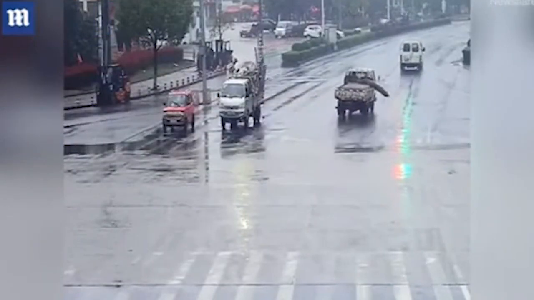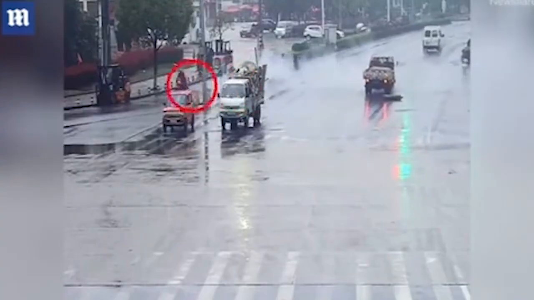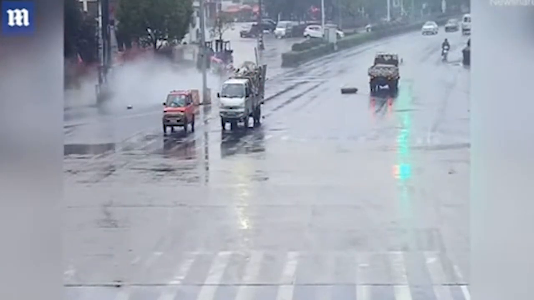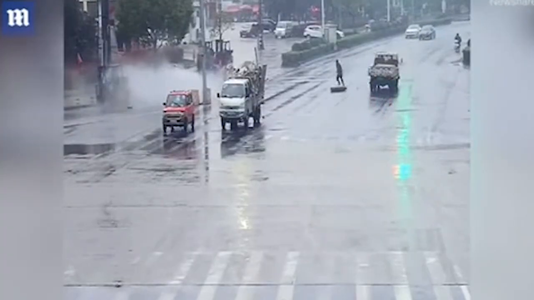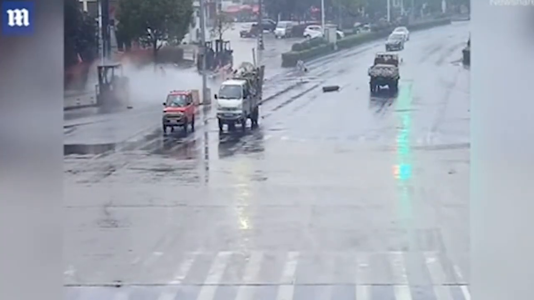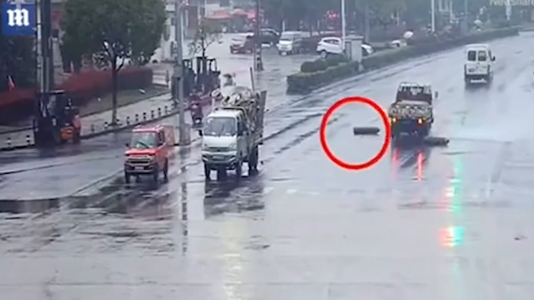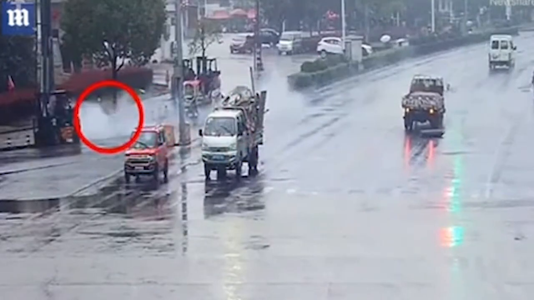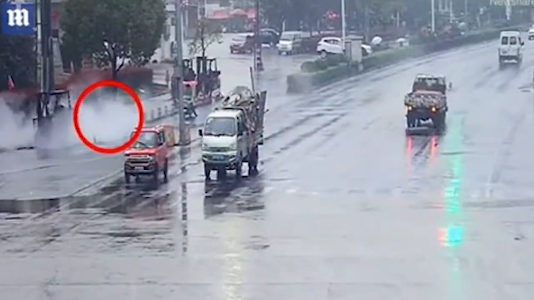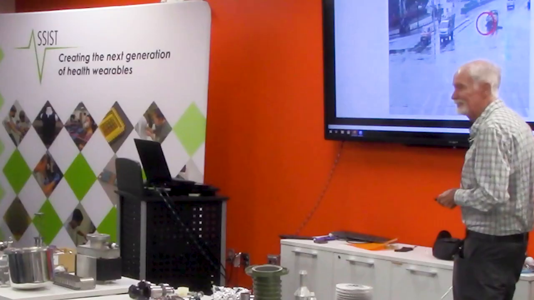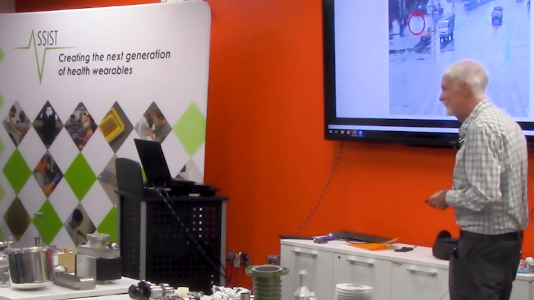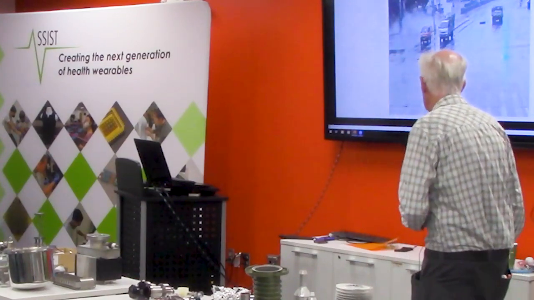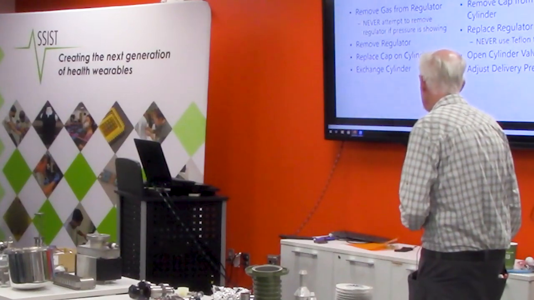Watch this guy carefully. Here comes the cylinder. We'll run it a second time. Wrong place, wrong time. Run it again. I don't think he had a cylinder cap on. What do you think? No, he did not. It takes a lot of force to break one of those rings off.